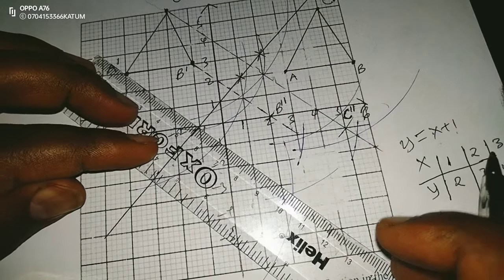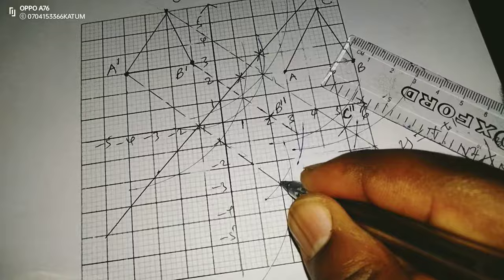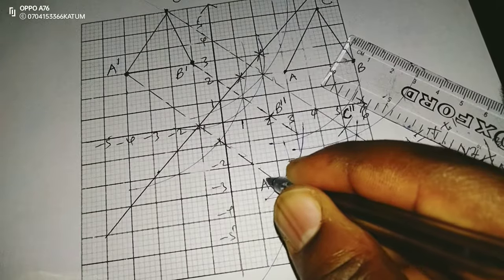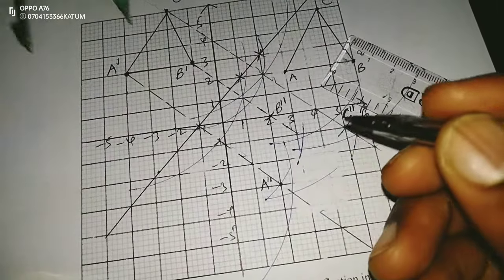I'm just dotting the lines because the objects and the images will be using complete lines. So I use a dotted line for this case. So now I will need to stand at the mirror line. I pick the distance to point A. Then I transfer the distance to the other side. That means this is where my A double prime is going to be.